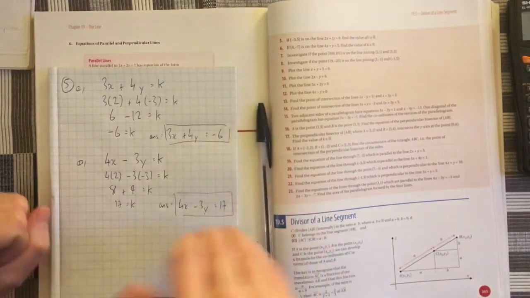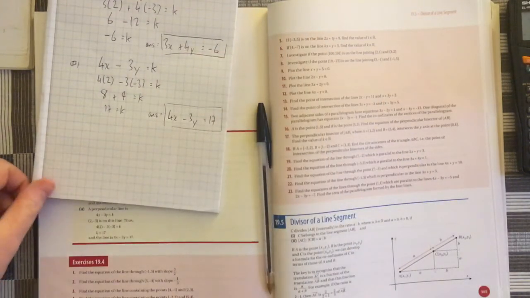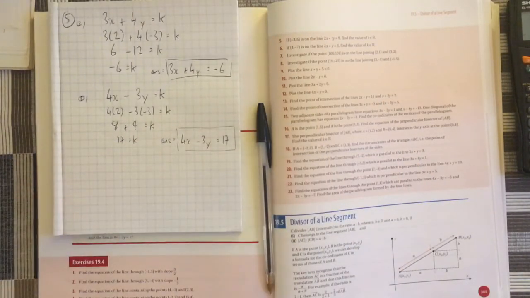All right, so you should be able to do all the questions now in exercise 19.4, and you're able to do that bit more now with the equation of a line than we were when we were just looking at the two equations in the log tables.